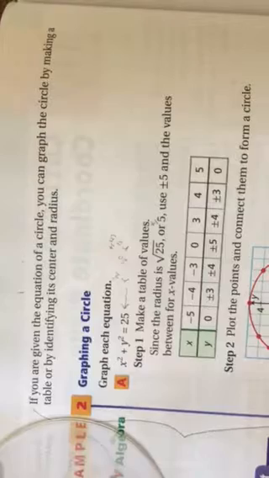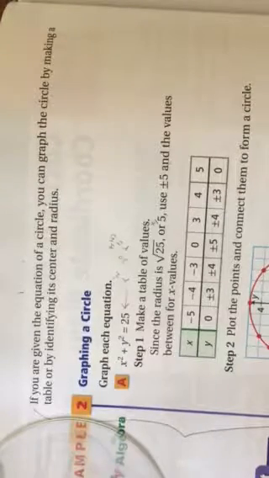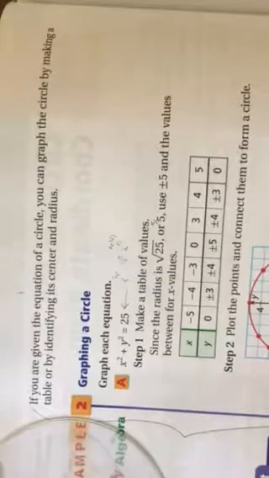This is video 2 for lesson 11-7. I am at the top of page 800. And let's read the little paragraph at the top. It says, if you are given the equation of a circle, which we've just studied, you can graph the whole circle by making a table or by identifying its center and its radius. So let's look at example 2 and practice that.